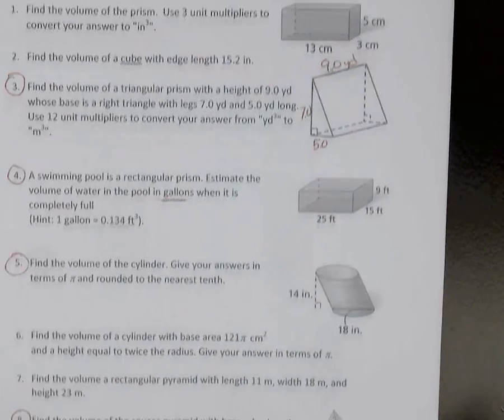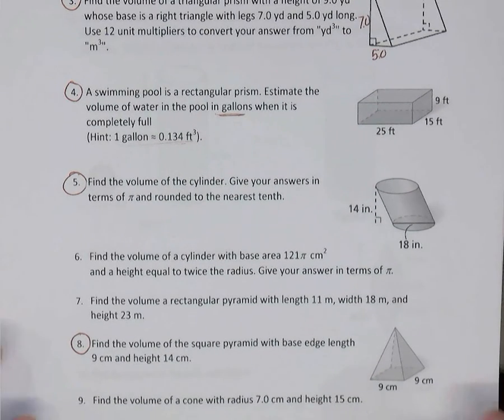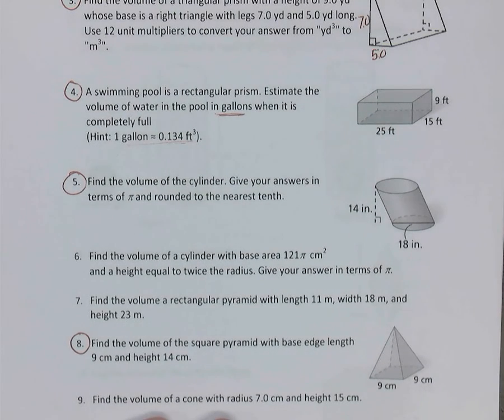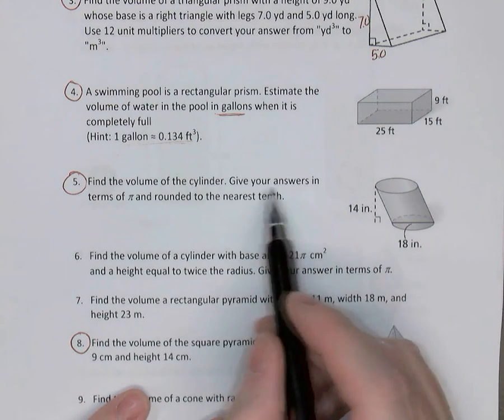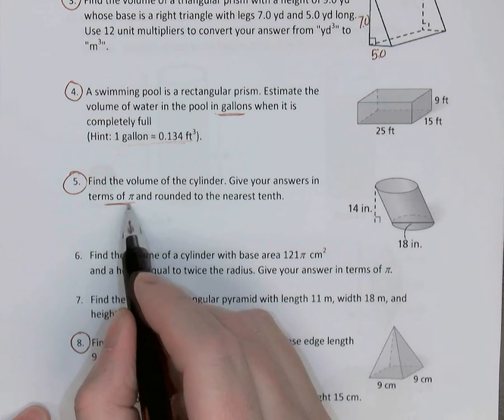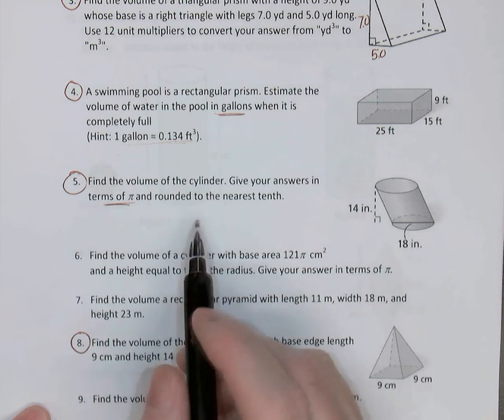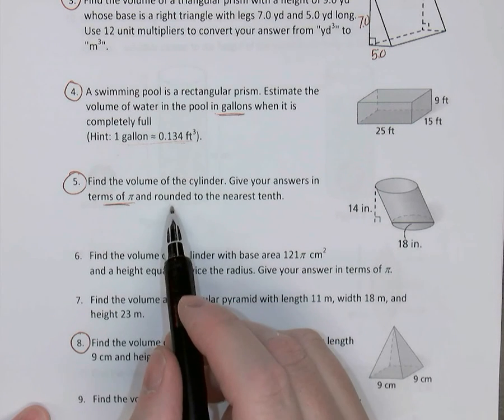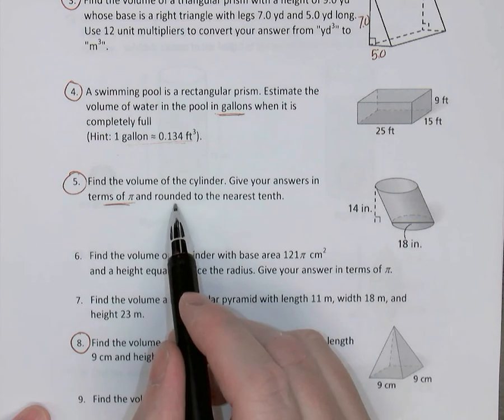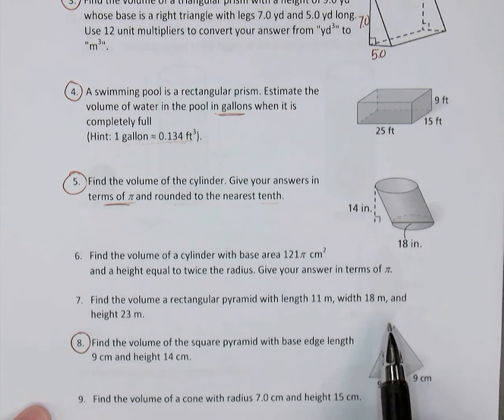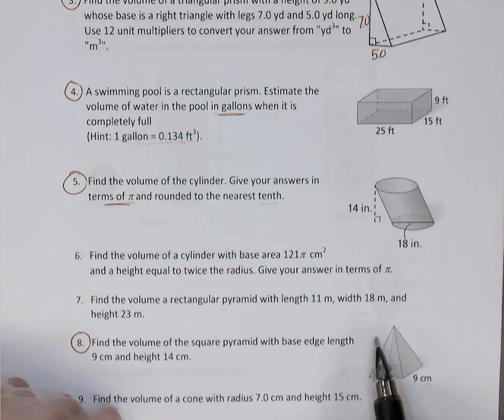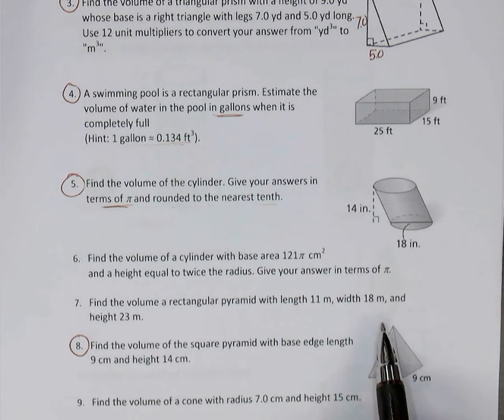problem. Question number 5 shows us a slanted cylinder. Okay, a cylinder with a bit of a twist to it. It says find the volume of the cylinder. Then it says give your answer in terms of pi. That's probably a little strange to you. And then instead of paying attention to significant digits, it says here rounded to the nearest tenth. Okay, so we're going to round off to the first decimal place in our answer.